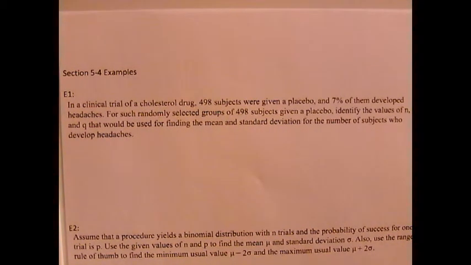In a clinical trial of a cholesterol drug, 498 subjects were given a placebo, and 7% of them developed headaches. For such randomly selected groups of 498 subjects given a placebo, identify the values of n, p, and q that would be used to find the mean and standard deviation for the number of subjects who developed headaches.